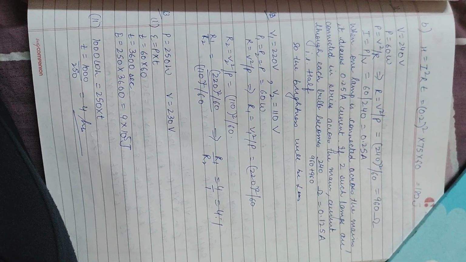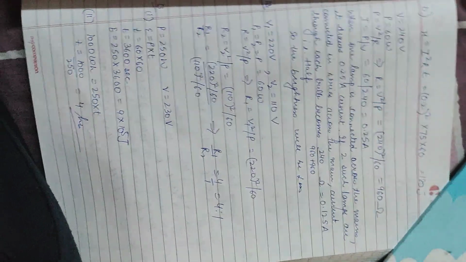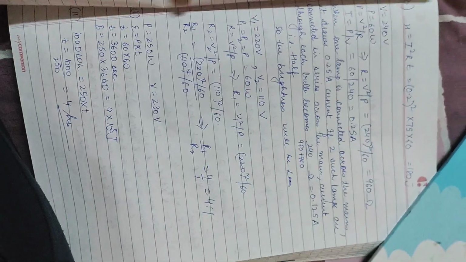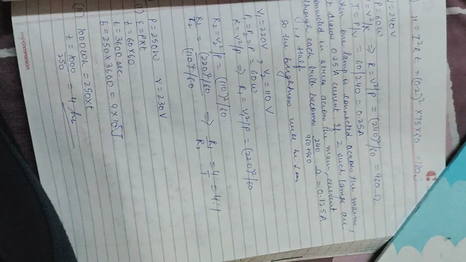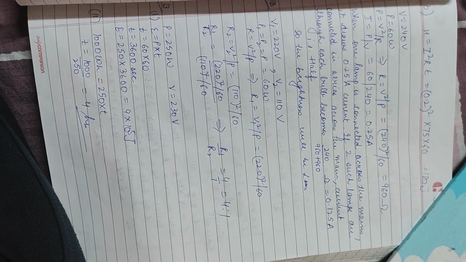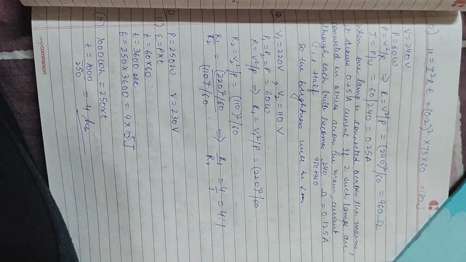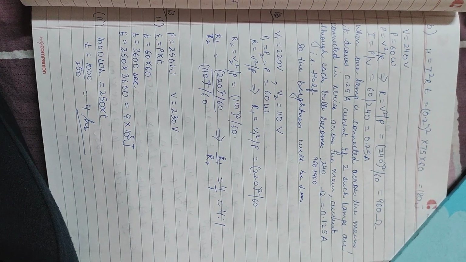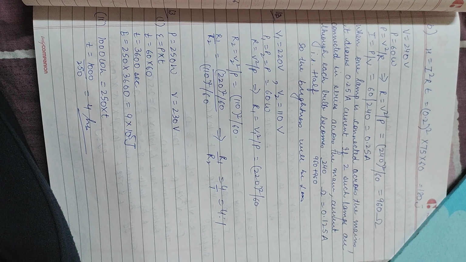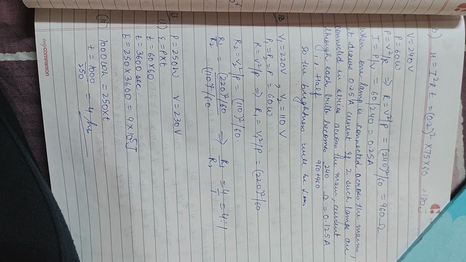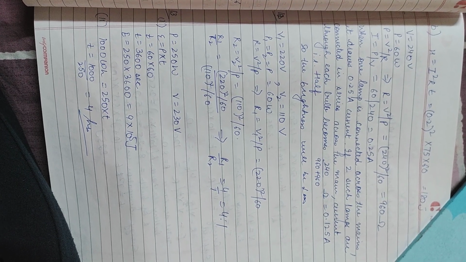Next we are having question number 12. Question number 12 tells you two bulbs are rated 60 watt and 220 volt, and 60 watt and 110 volt. So V1, V2 we are having, and P1 equal to P2 is there.